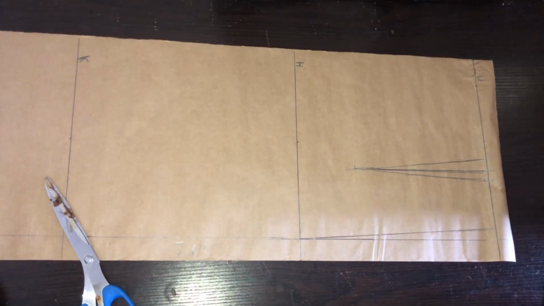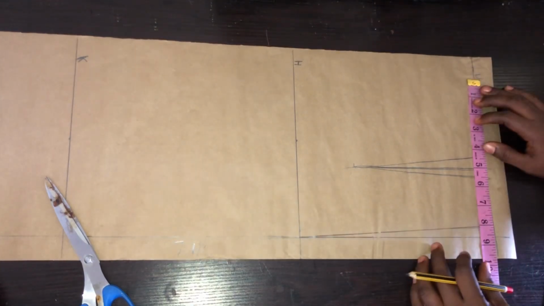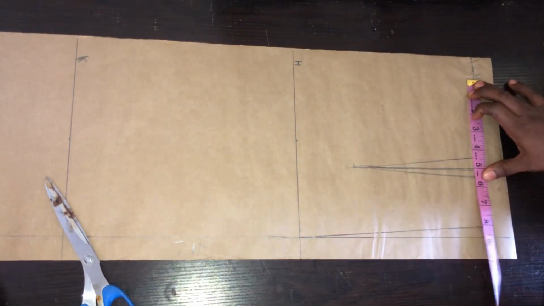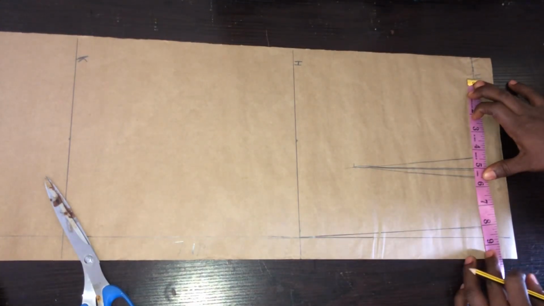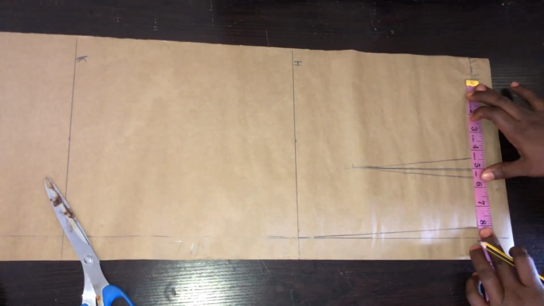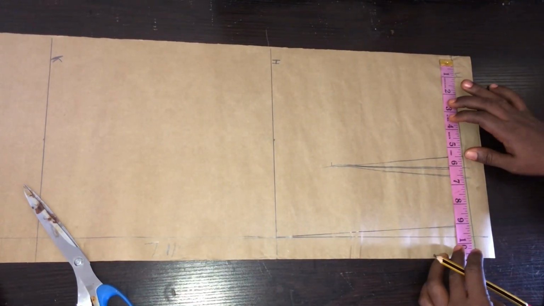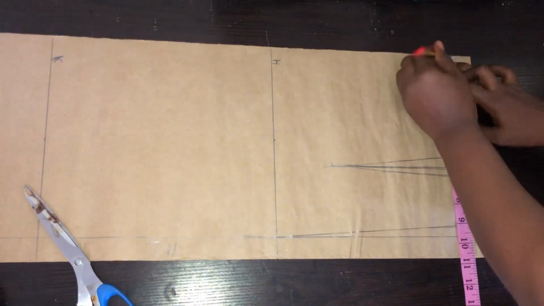Then the next thing we have to do now is to drop the waist measurement. The waist I'm working with is 32. 32 divided by 4 will give me 8 inches. You can see it's after the ½ inches I came in for zipper bulge. That's where I drop my waist measurement. Then I'll add 1 inch for dart intake and mark.